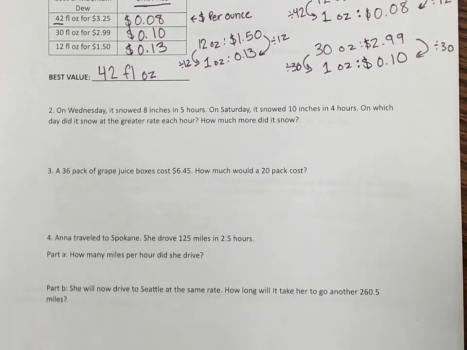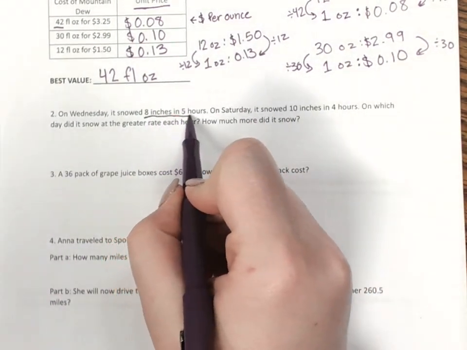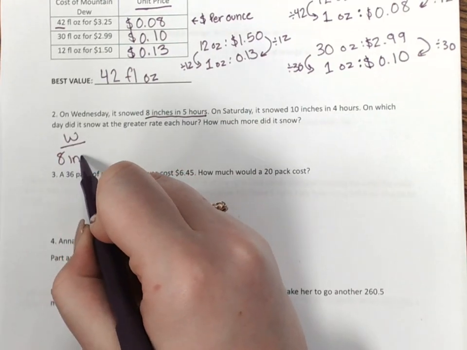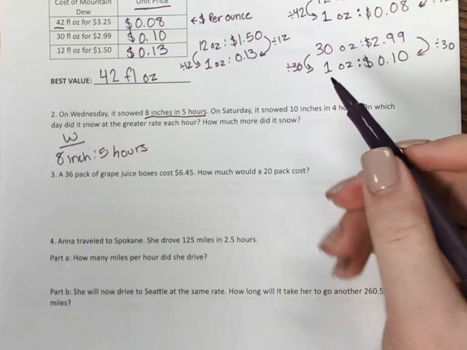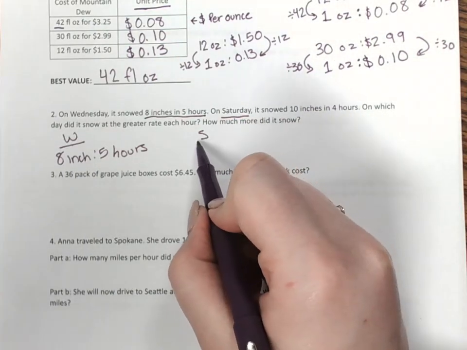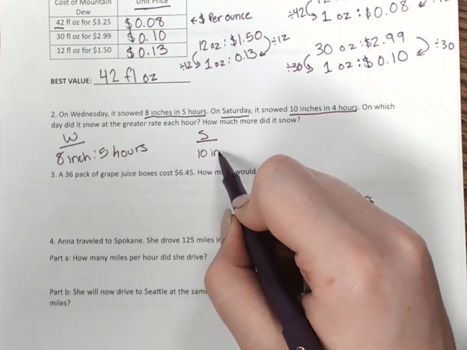Okay, next problem. It says, on Wednesday it snowed 8 inches in 5 hours. So I'm going to put W for Wednesday. I'm going to put 8 inches for 5 hours, just so I have my ratio with me. On Saturday, I'm going to put S for Saturday, it snowed 10 inches in 4 hours.